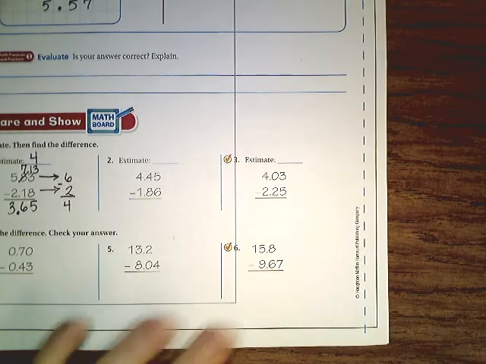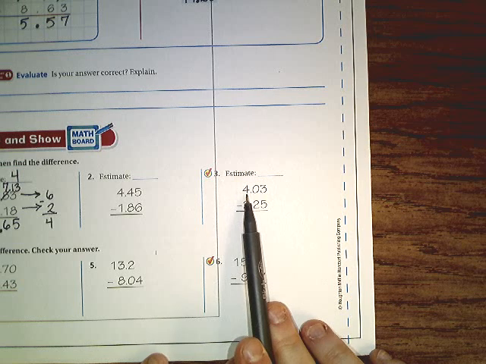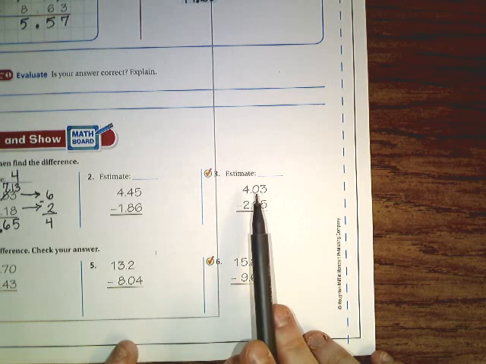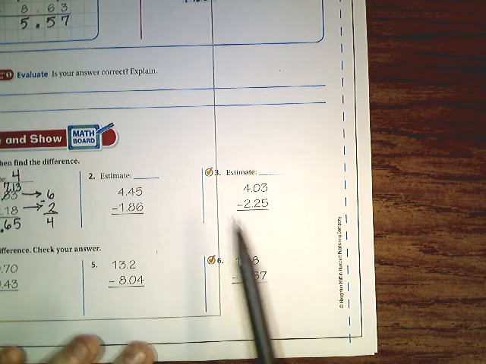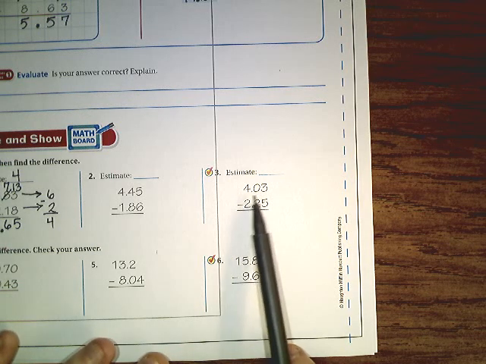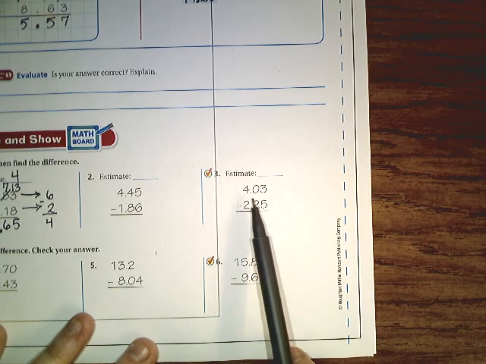I want to do 3 though. We look at our whole number because we're going to round these to the nearest whole number to get a good estimation. The reason why we round to the nearest whole number is because it gives us a problem that we can do mentally in our head. So we have 4.03. We look at the 4, which is the whole number. Look to the right, which is 0.